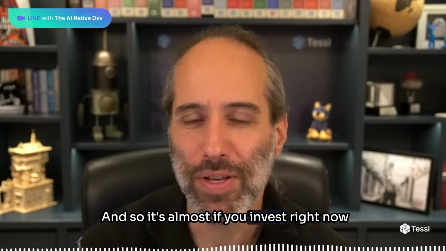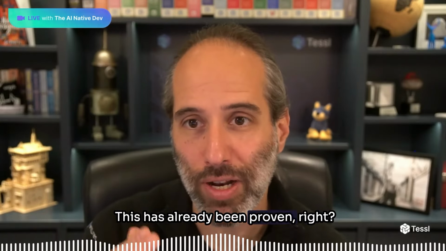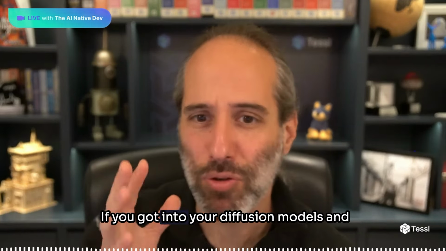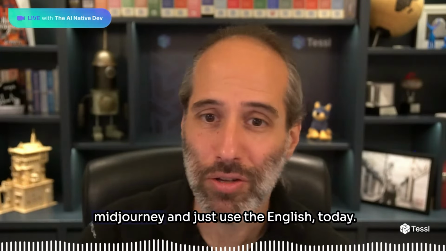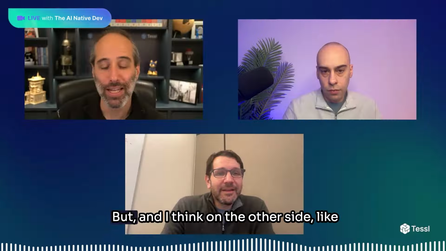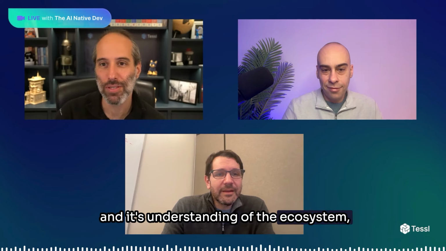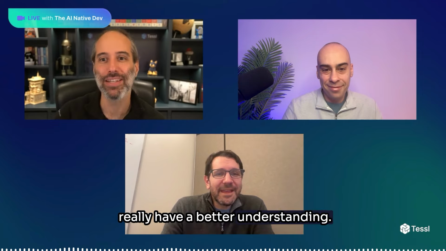So if you invest right now in prompt engineering, a lot of these things you're going to need to unlearn. This has already been proven, right? Like in image models, if you got into diffusion models and Stability, and then you got into Midjourney and just used English today. And on the other side, wouldn't Augment be dramatically smarter in 5 years' time, and its understanding of the ecosystem? How many people on the team would really have a better understanding of it?